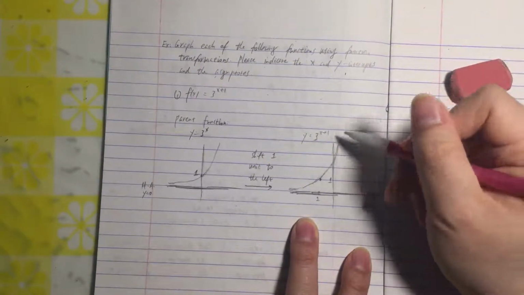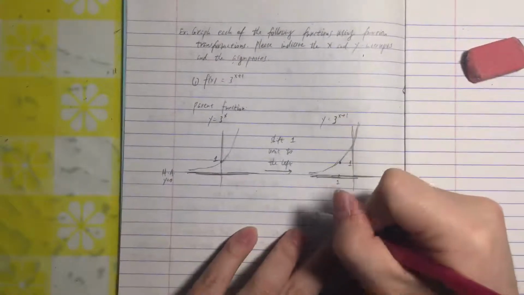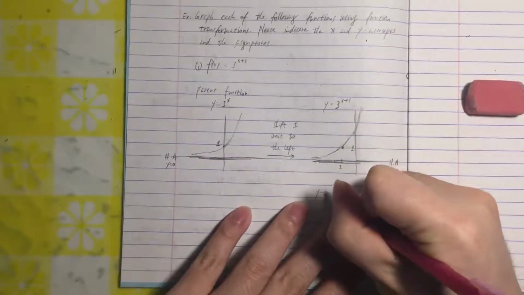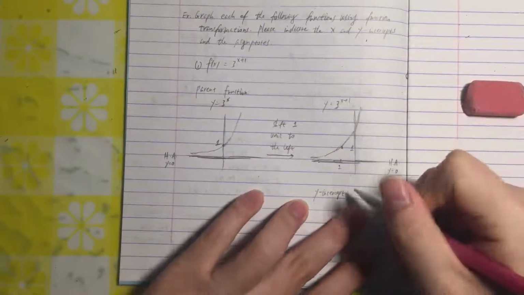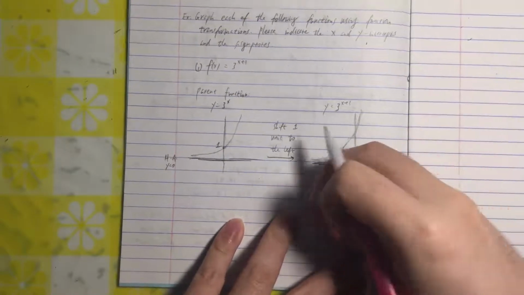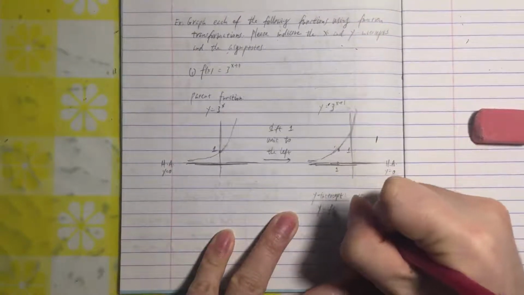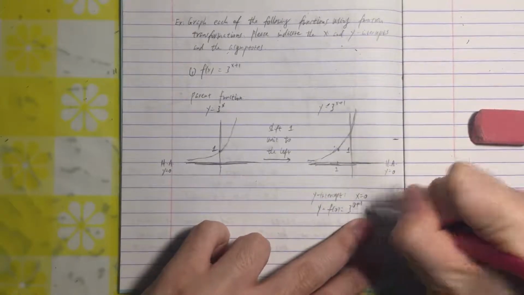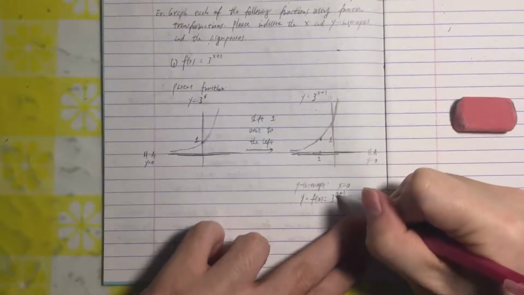For the y-intercept, we plug in 0 for x. I get y equal to f of 0, which is 3 to the power of 0 plus 1. 0 plus 1 is 1.